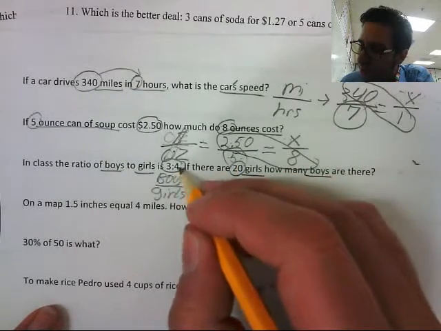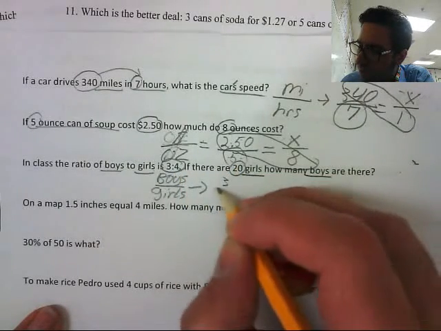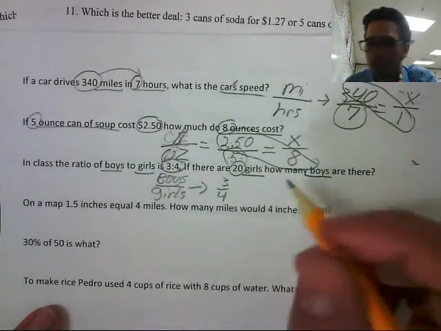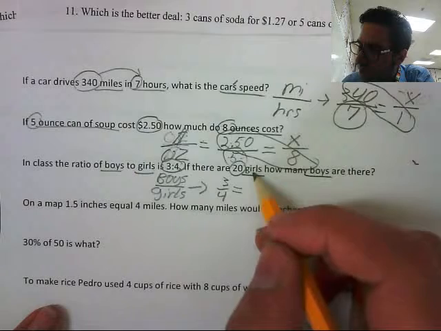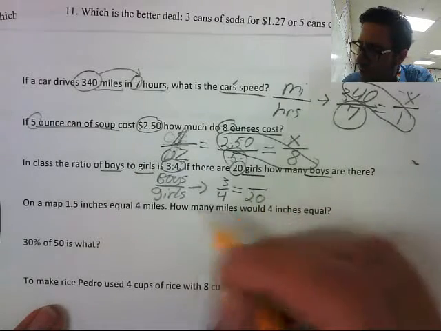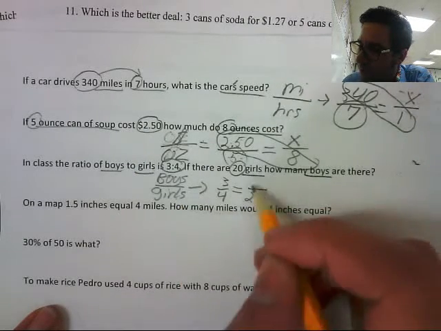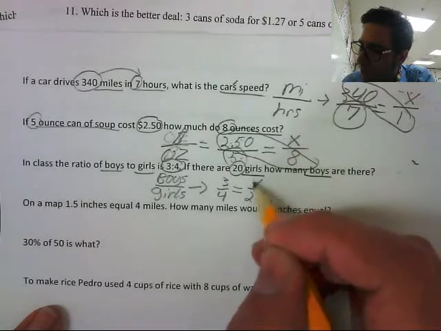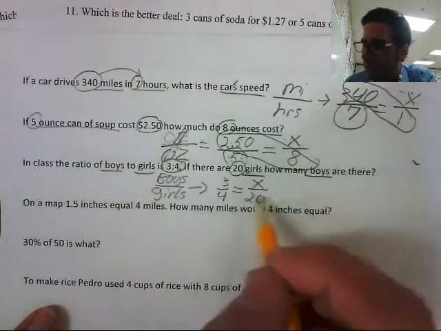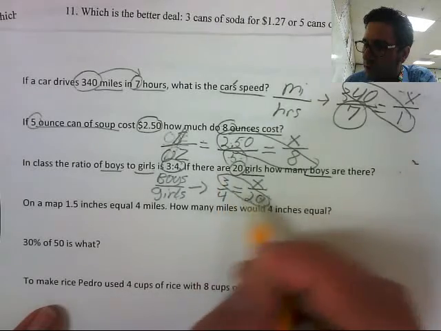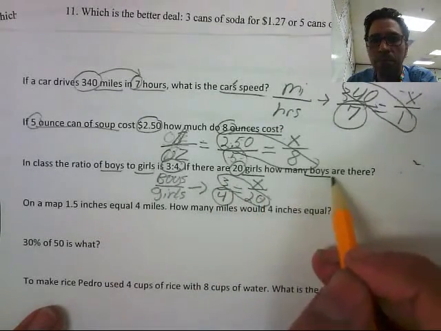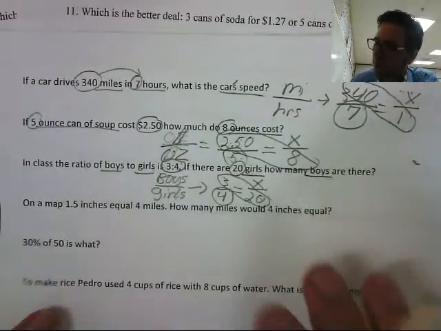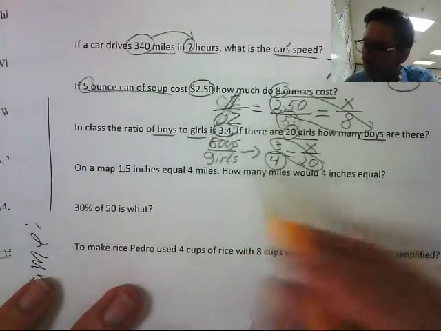The ratio is 3 to 4, so 3 over 4 equals, we know that there are 20 girls, so we put 20 on the bottom, because we have the girls on the bottom, and we don't know how many boys. Cross multiply and then divide, and you get how many boys would be there. That's our x. All right, next one.